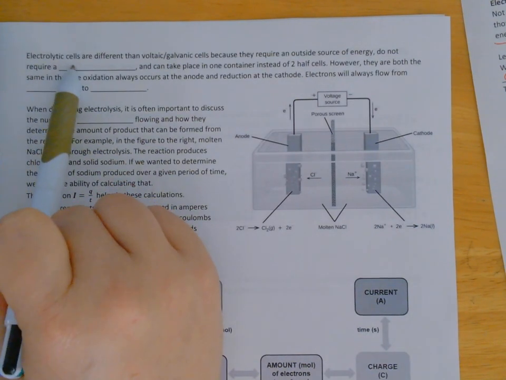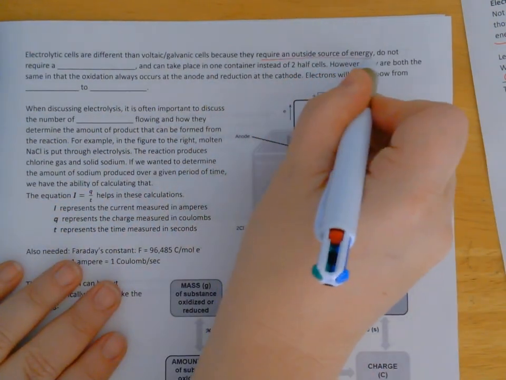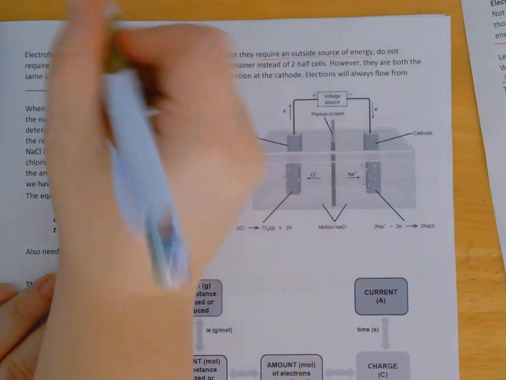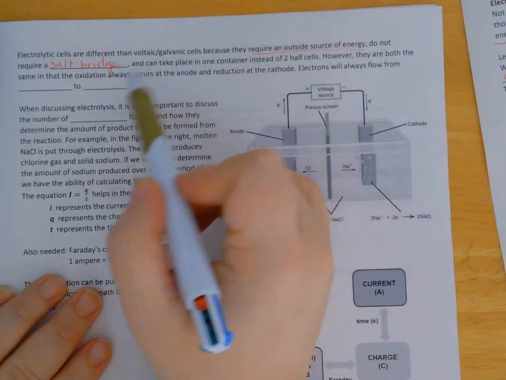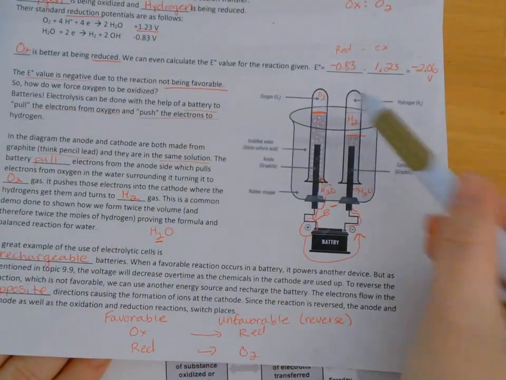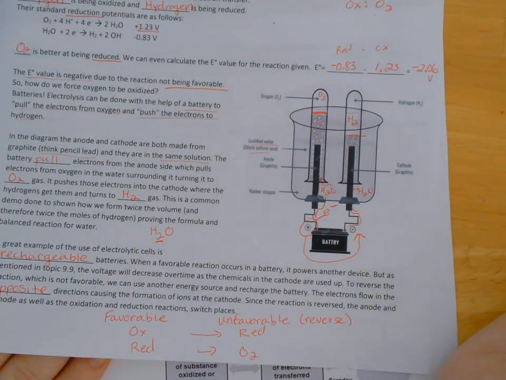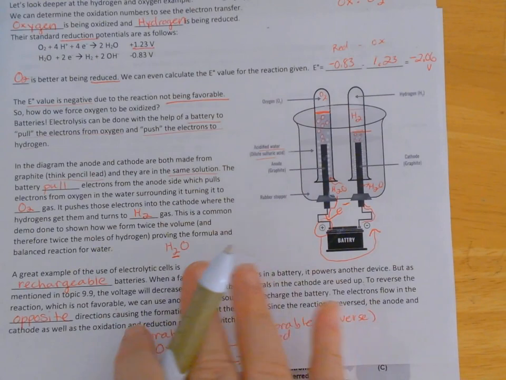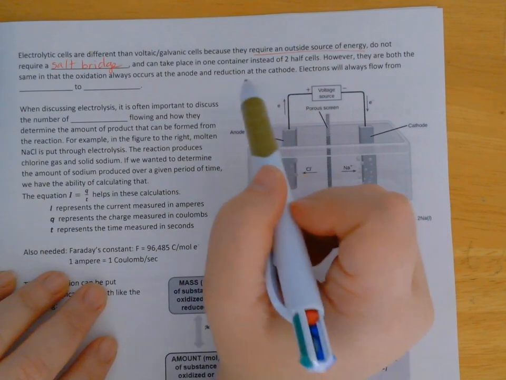We have to use an outside energy source. So they're different than voltaic or galvanic cells because they require an outside source of energy. They do not require a salt bridge, and can take place in one container instead of two half cells. So you'll notice in this one, it does not have a salt bridge. Now what they often do, and you can see it labeled here, is they might acidify the solution or they might add salt into the solution, and that just facilitates the reaction, but it's not the same as our salt bridge, because it's all in one container.